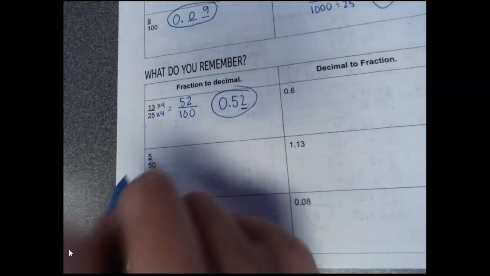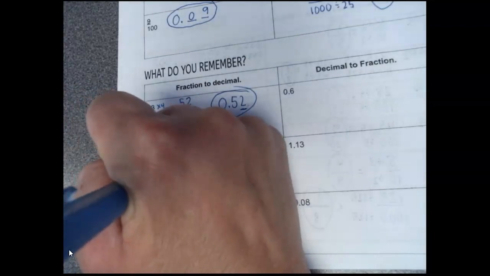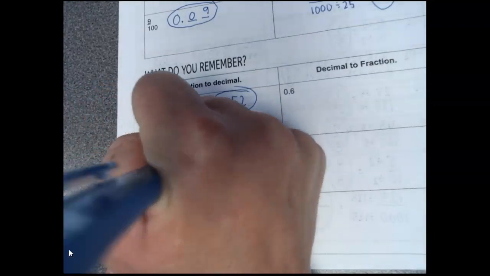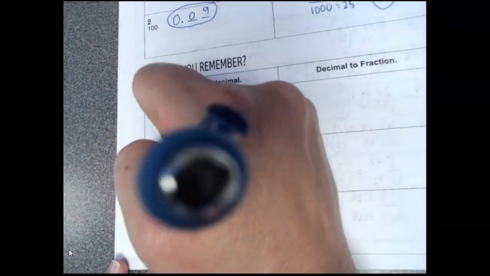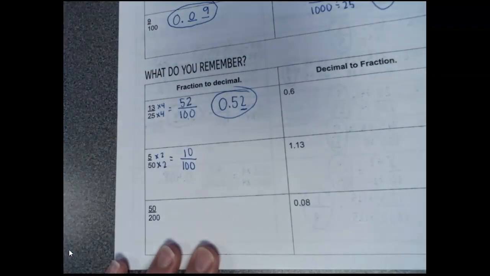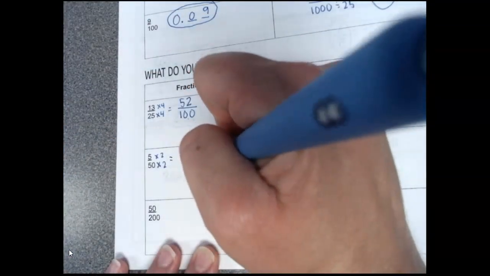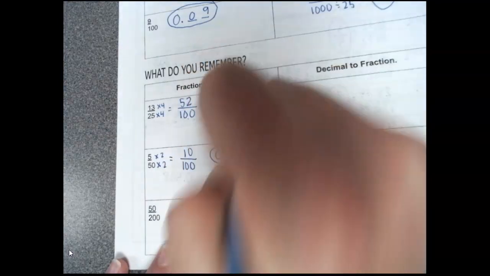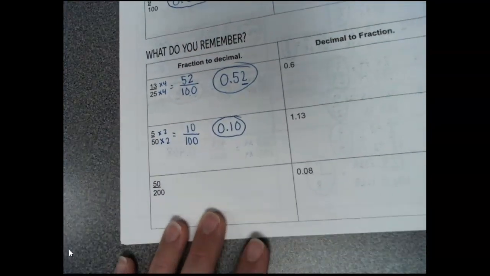5/50ths. I can change 50 into 100 by multiplying by 2. So we get 10 over 100. To write that as a decimal, we need to make sure it goes out to the 100th spot. So it does right there.